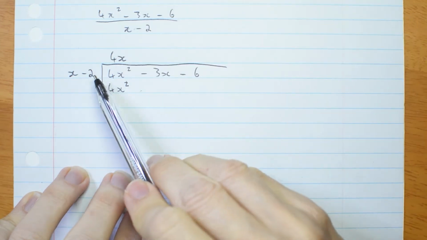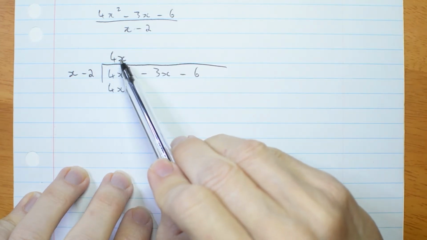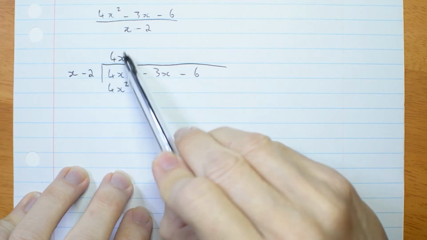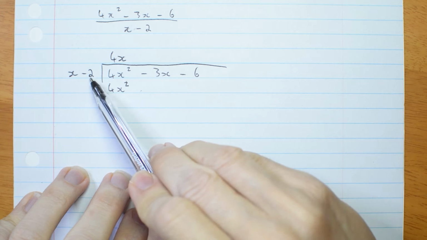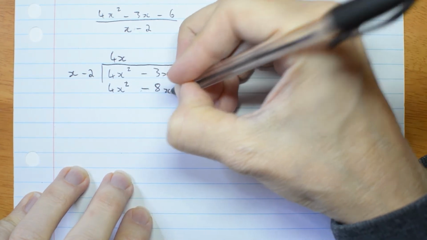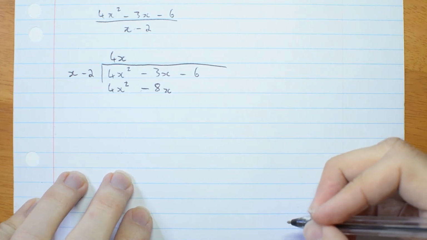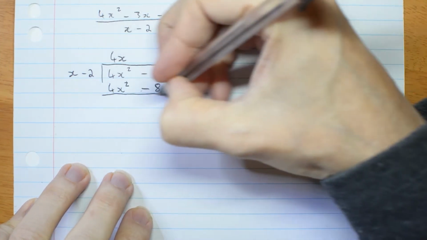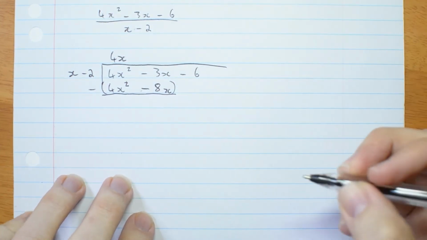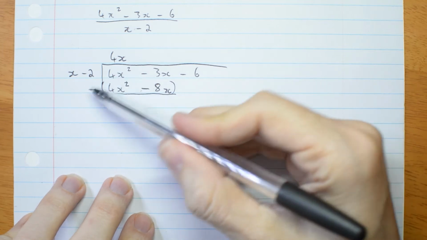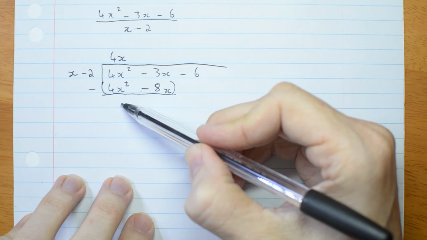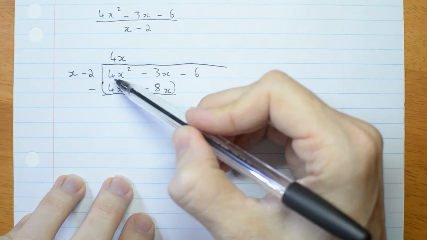Then we're going to go negative 2 times 4x. We're going to multiply the remaining term by the thing I've just worked out. Negative 2 times 4x is negative 8x. And I'm going to write it underneath like that. Then I'm going to subtract. Now you have to be very careful with signs here. 4x squared take 4x squared is 0. I knew that. I don't even have to write it. I knew it was going to go away because that's how I worked it out.